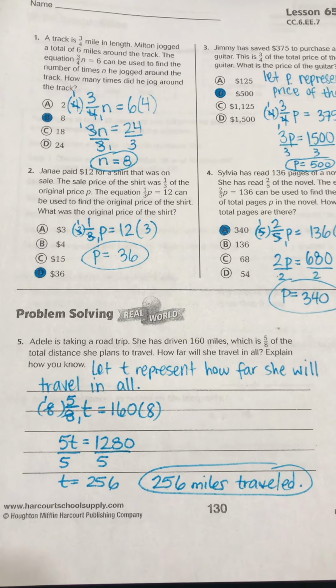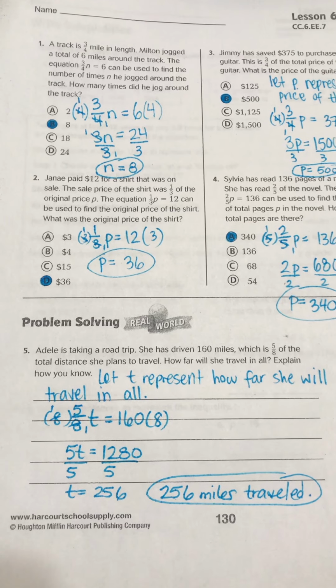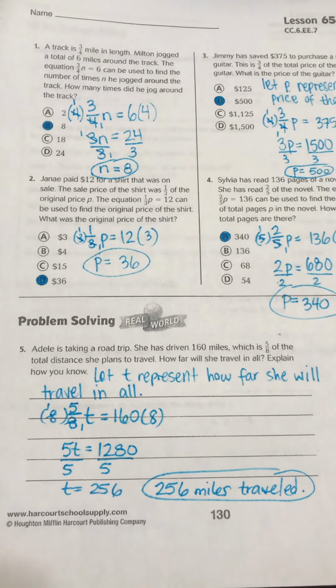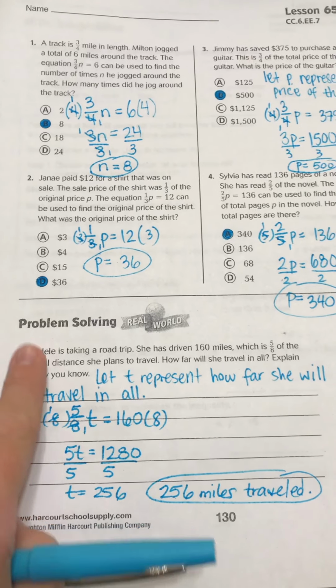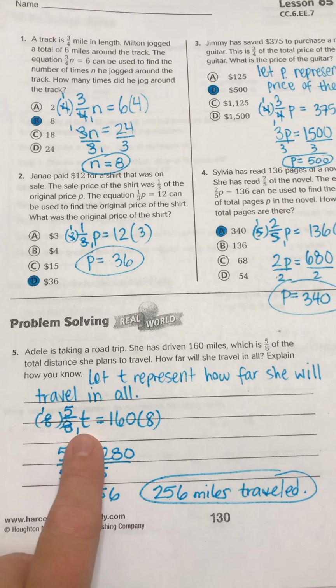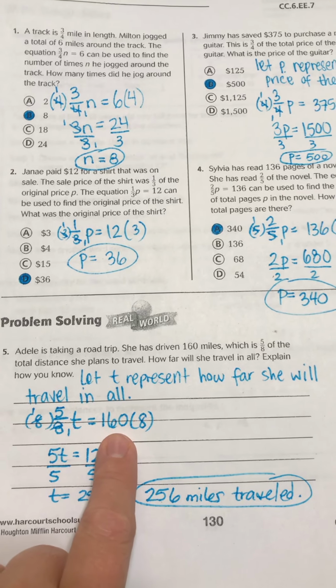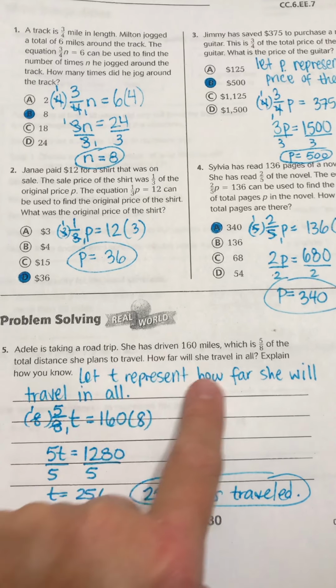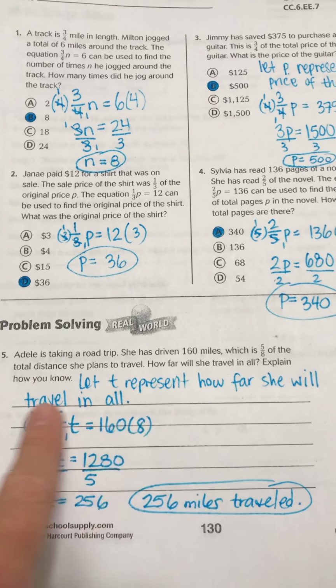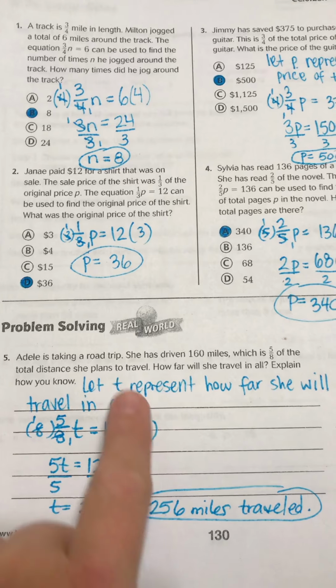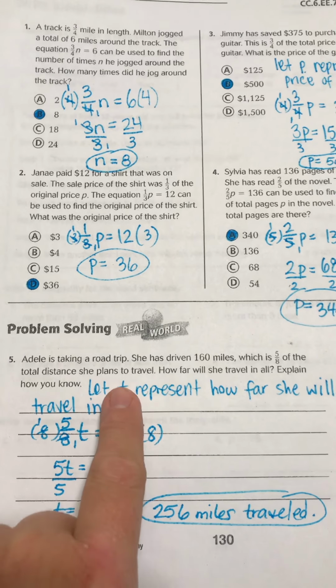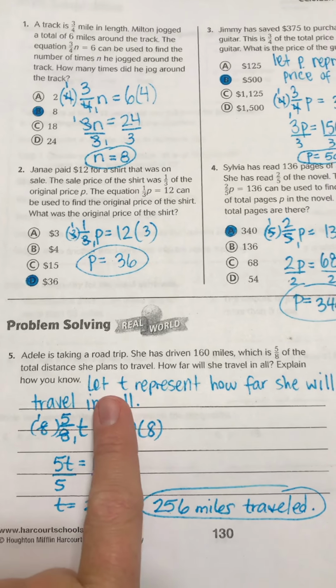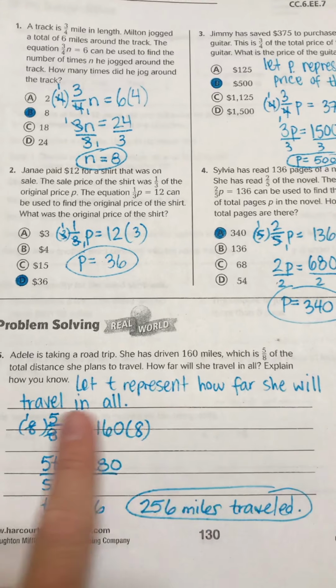And notice it did not give you the equation, so you had to make your equation. That's where I have 5/8 times t equals 160. And don't forget, whenever you're using a variable and they did not set up the equation, you need to make sure you explain what that variable represents. So I said let t represent how far she will travel in all.